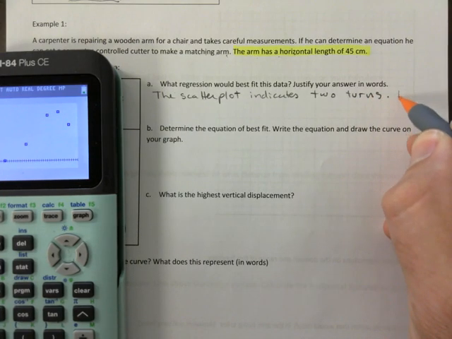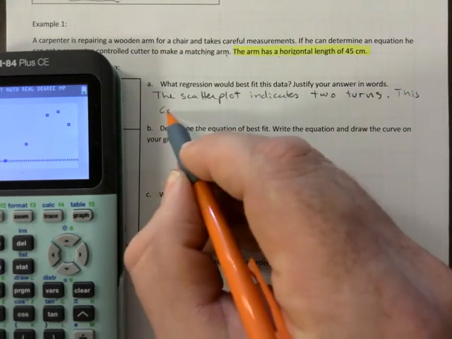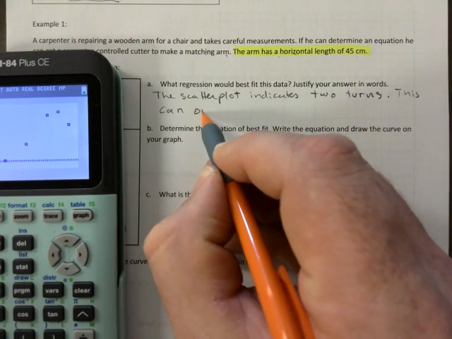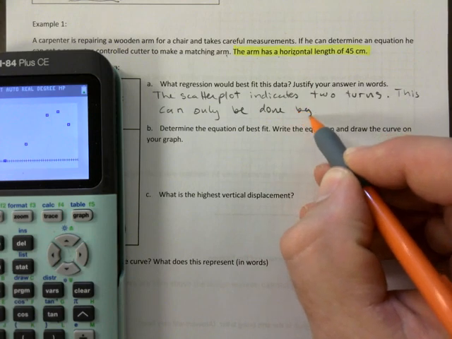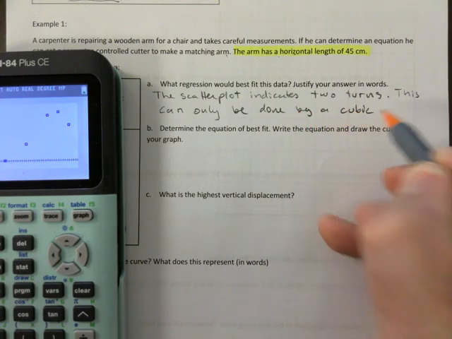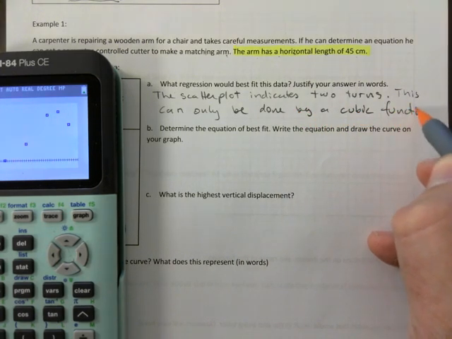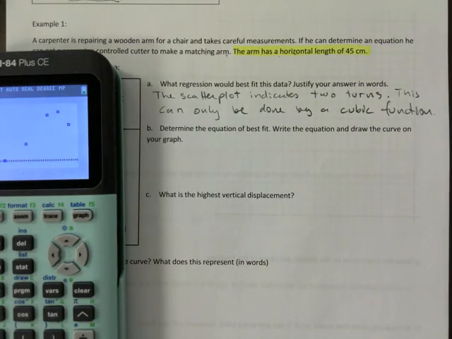Right? This can only be done by a cubic function. So you just use your own words.